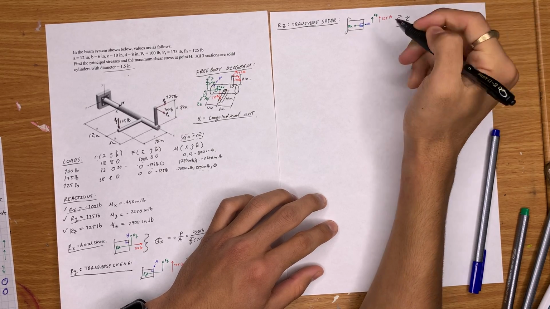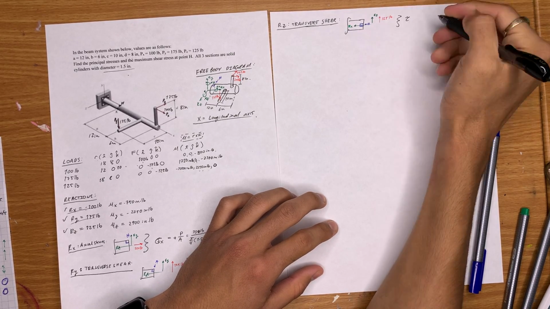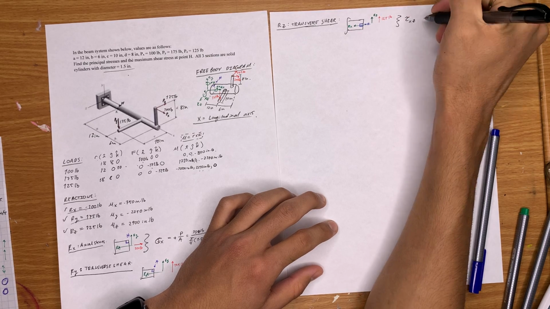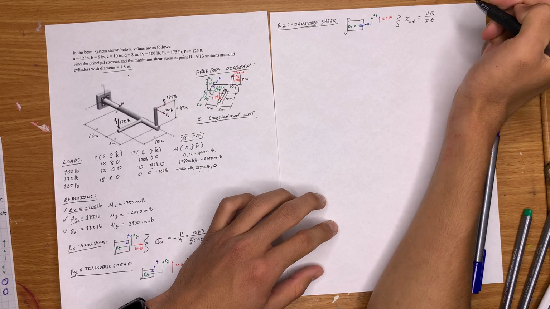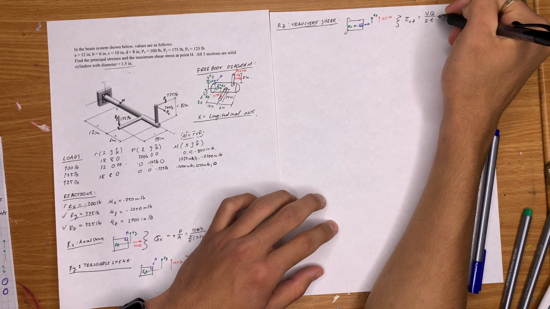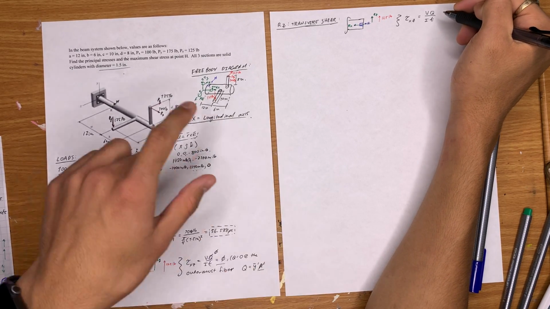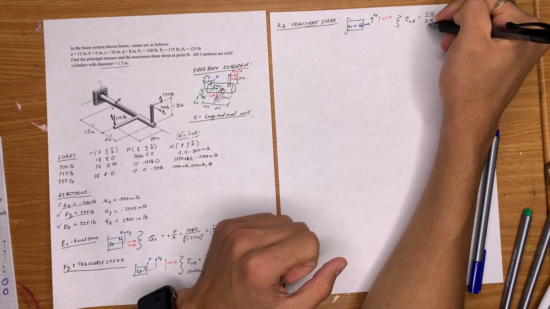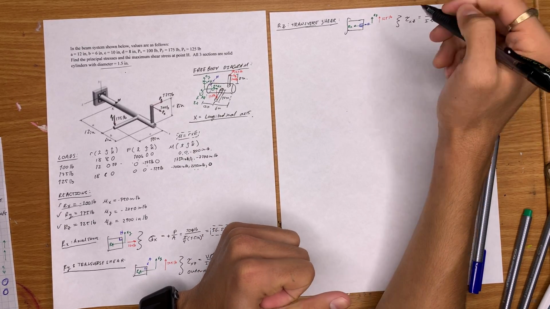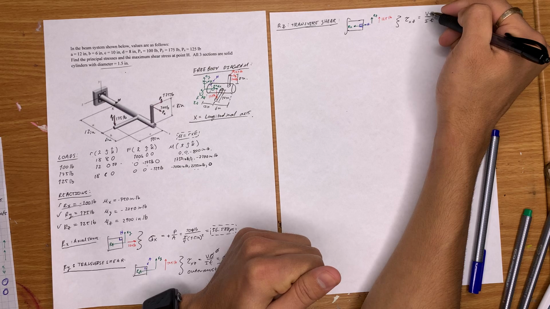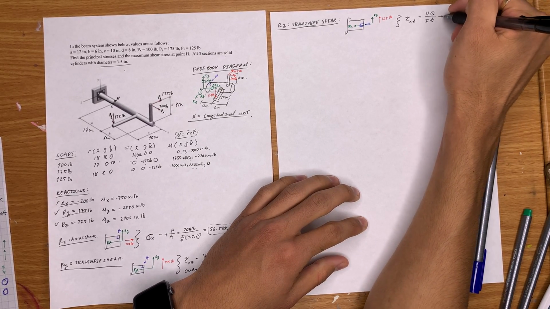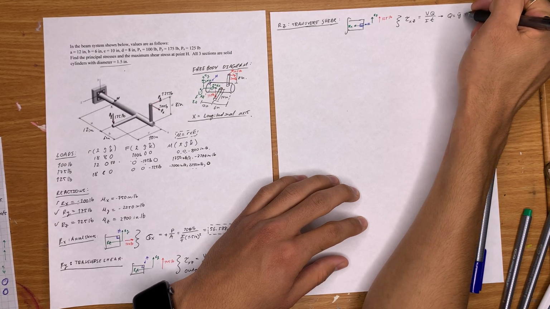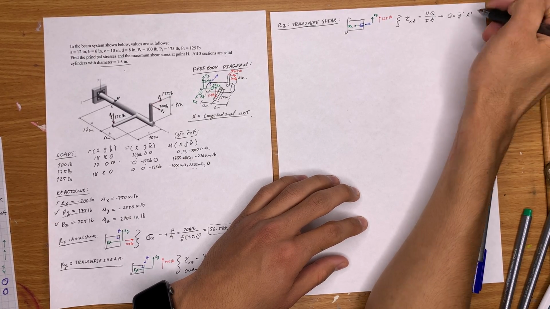So tau, once again, we already explained that H is on the XZ plane. So this would be tau XZ is equal to VQ over IT. T is the thickness, which is just the diameter. I we can find using the moment of inertia for a cylinder. V is shear, which is here. And Q, like we said, Q is equal to Y bar prime times A prime.